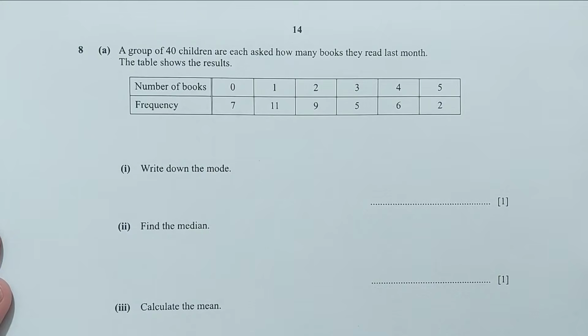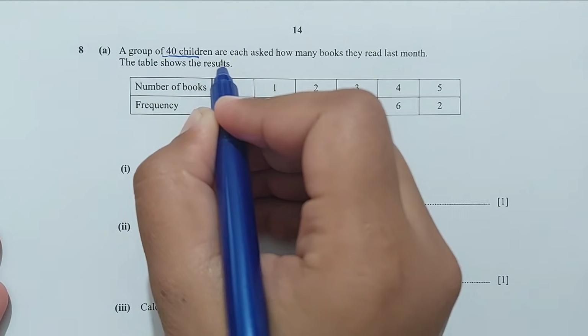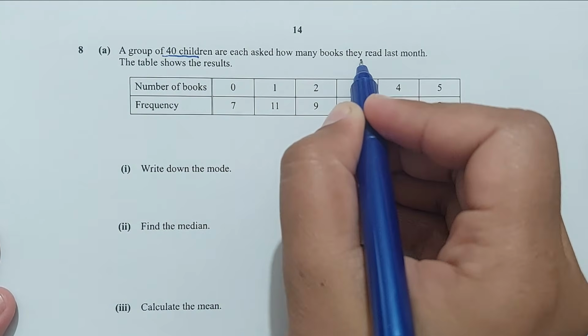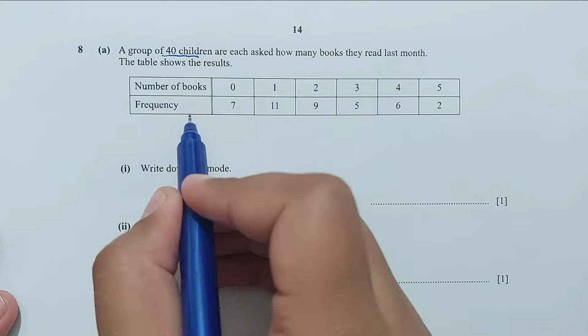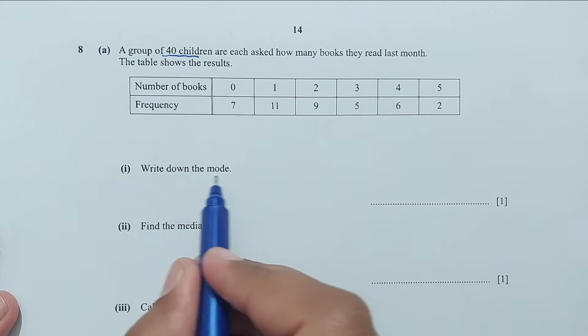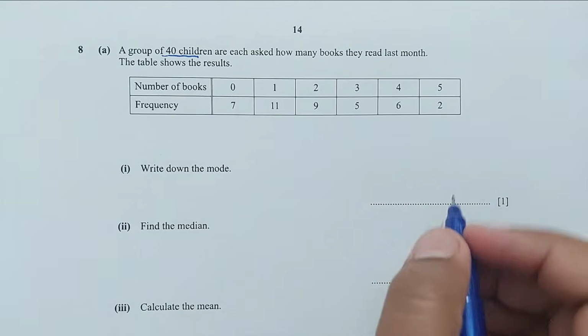Right. Question number 8, part A. A group of 40 children are each asked how many books they read last month. The table shows the results, number of books and the frequency. Number 1, write down the mode. Mode is the most repeated frequency, which is 11, so it's 1.